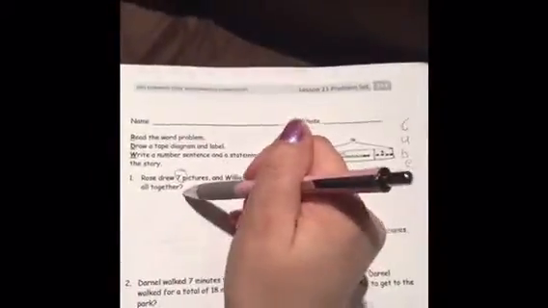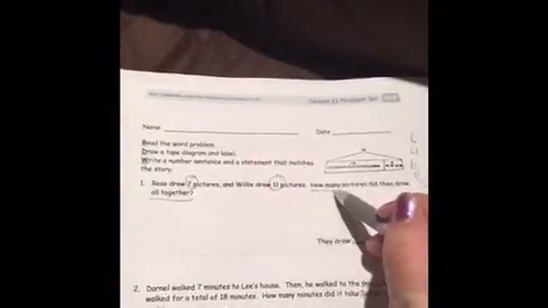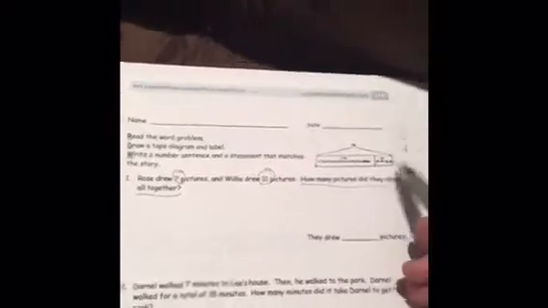U stands for underline the question. Remember, a question has a question mark at the end. Here's the question mark. So I'm going to underline the question. How many pictures did they draw all together?